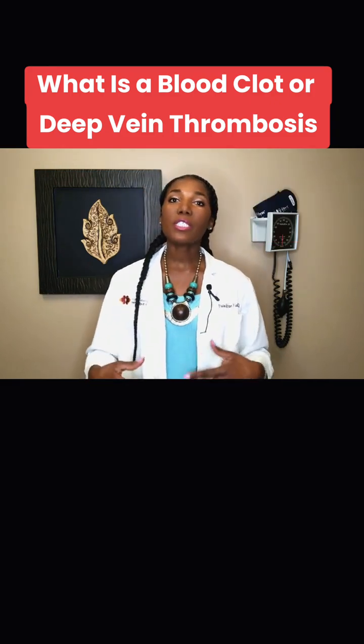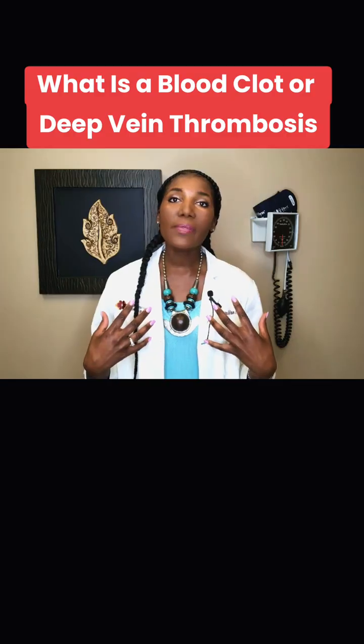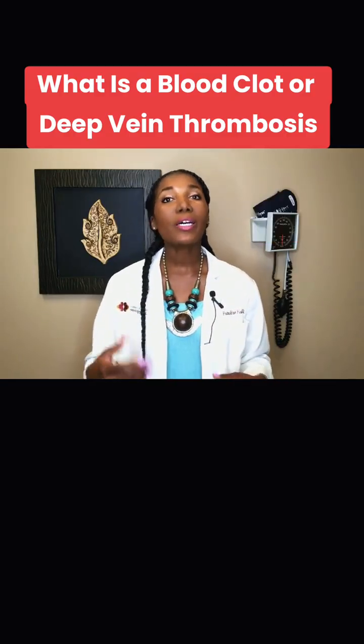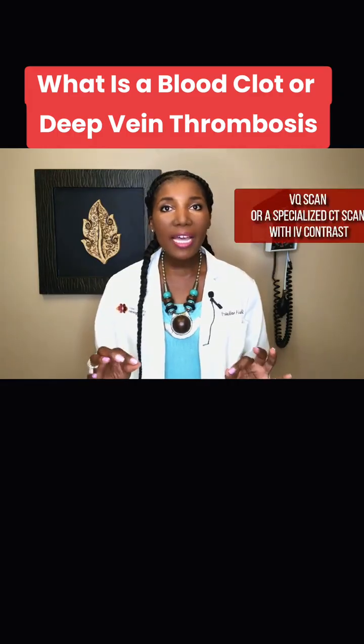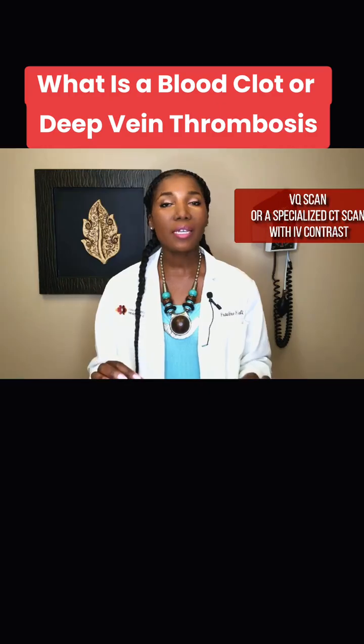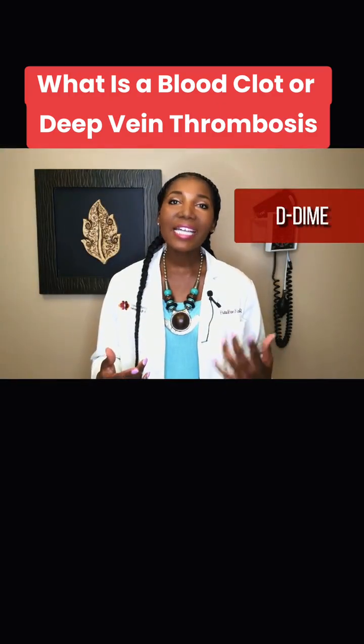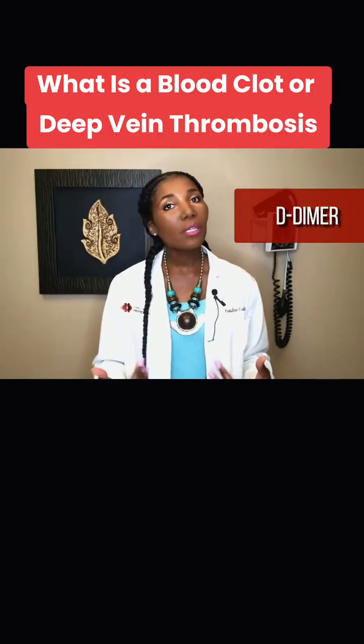If your doctor is suspicious of you having a blood clot in your lungs, then they can start off with a chest x-ray, but more specifically, they can do a VQ scan or a specialized CT scan with IV contrast to see if you have a blood clot. There are also blood tests. Something called a D-dimer can be used to diagnose a blood clot.